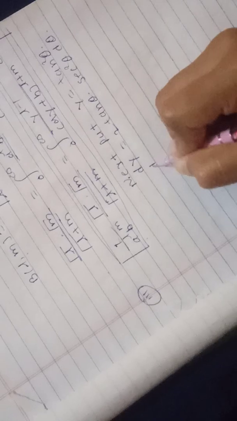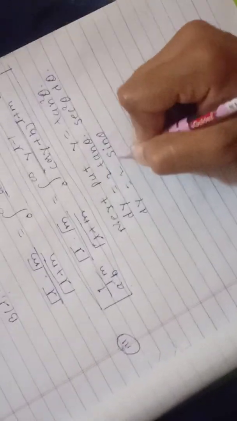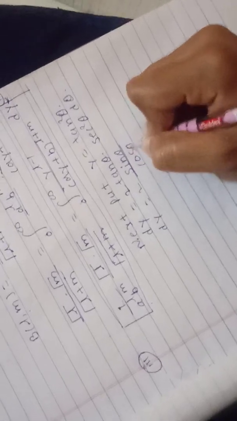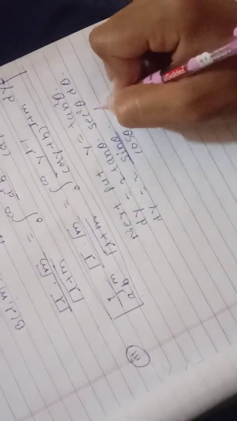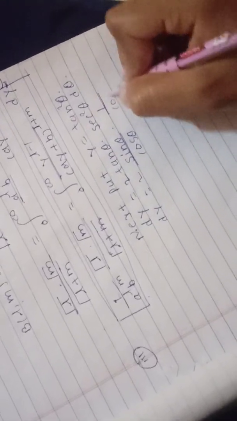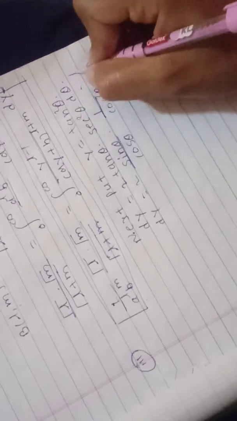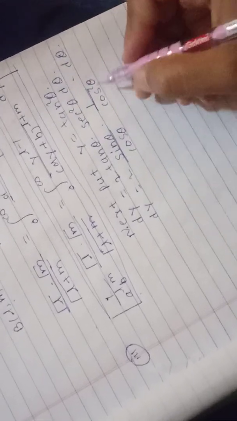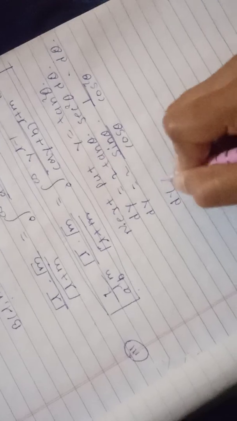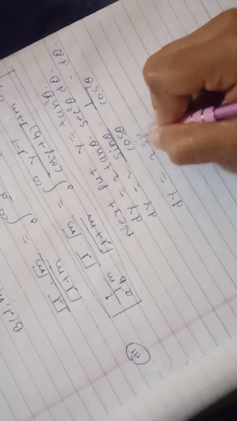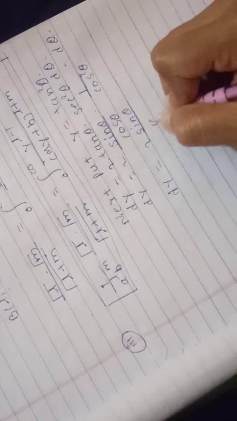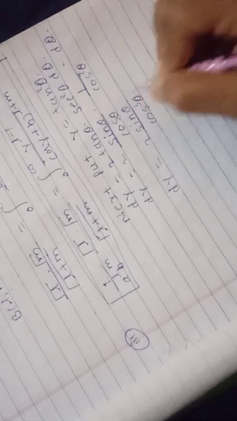What is tan theta? It is sin theta divided by cos theta, and sec square theta is 1 upon cos square theta. So their multiplication is dy is equal to 2 sin theta divided by cos cube theta d theta.